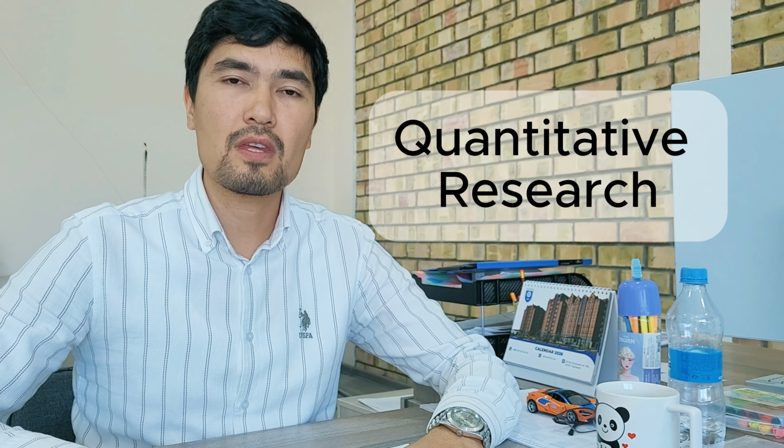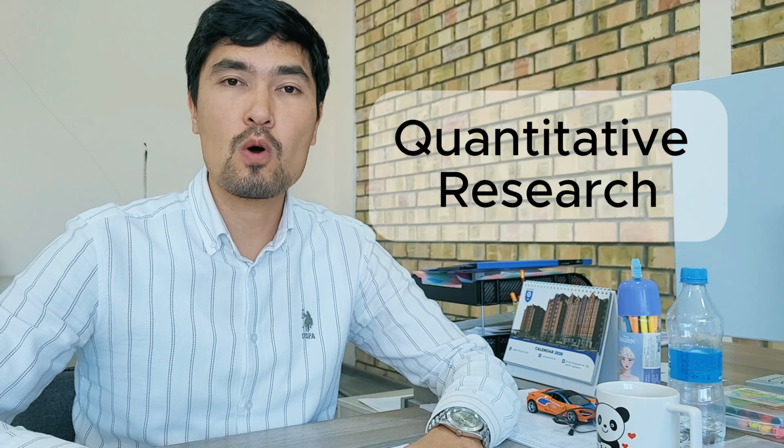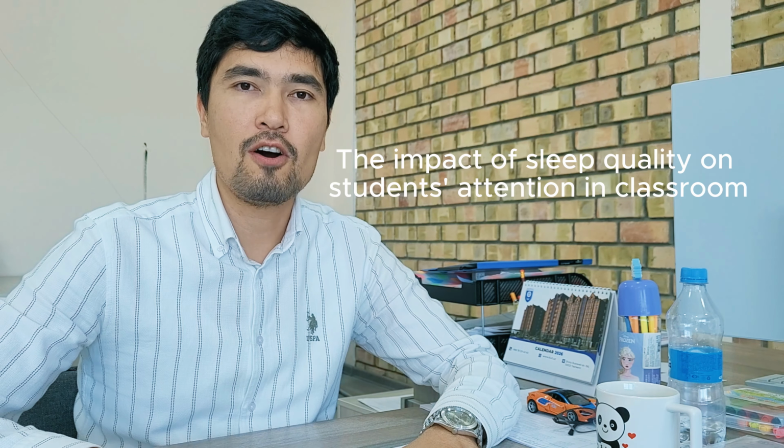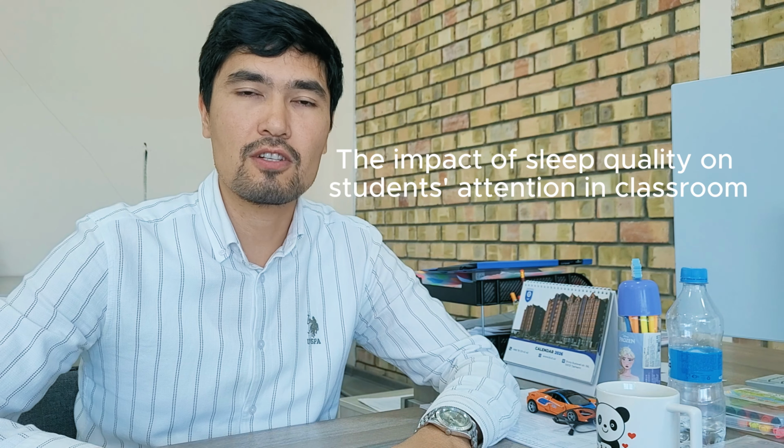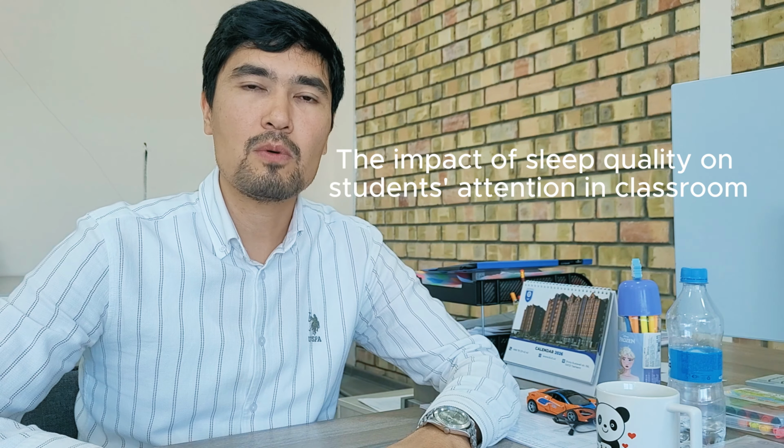Quantitative research. This time we are interested in quantity, in other words, numbers or statistics. Let's get back to the topic we developed with you at the very beginning: the impact of sleep on students' attention in the classroom. If you remember, we looked at how sleep patterns or sleep disorders can affect students' attention in the classroom.